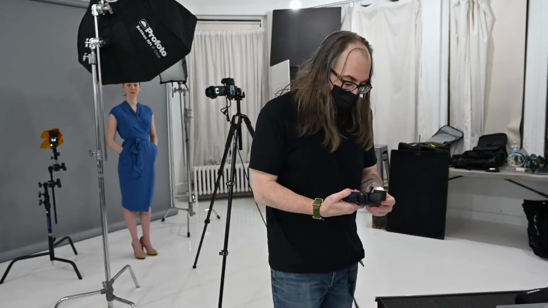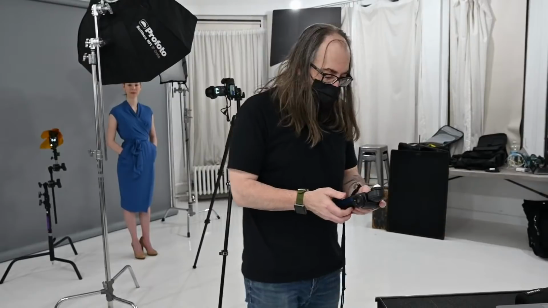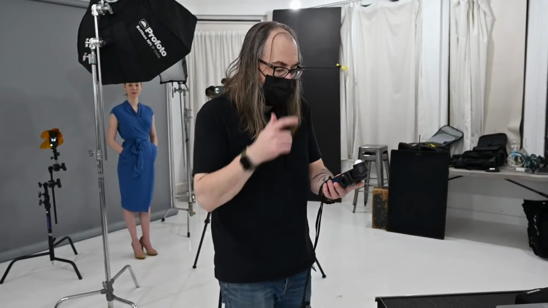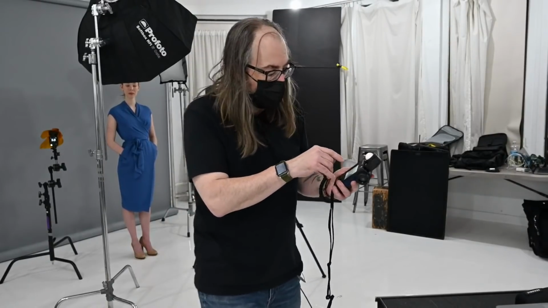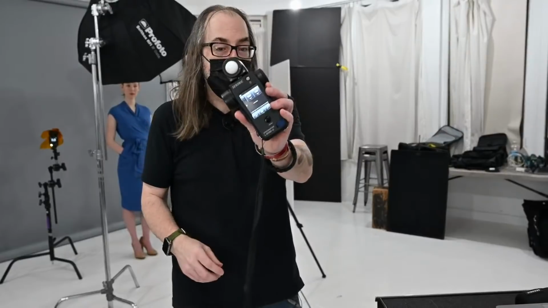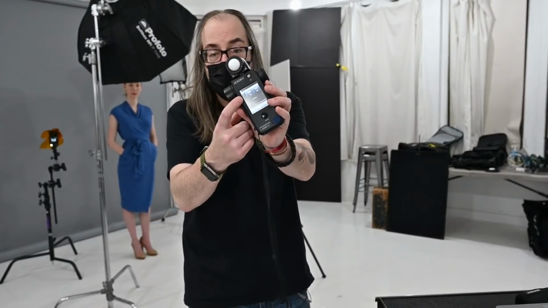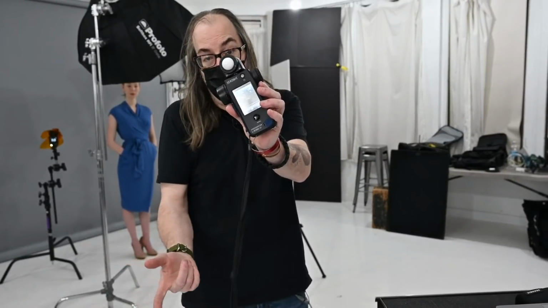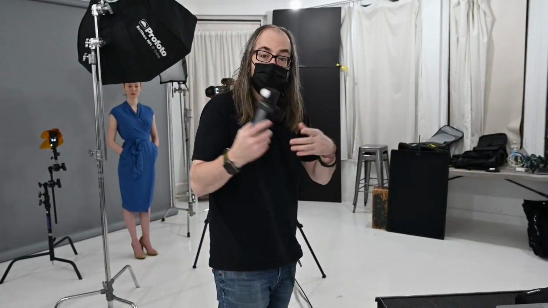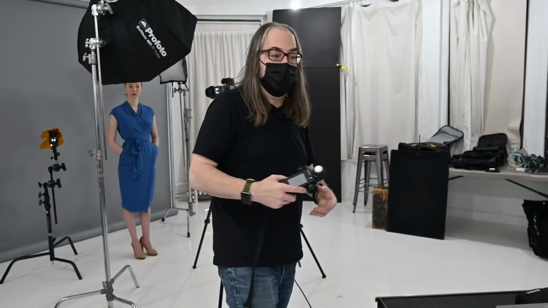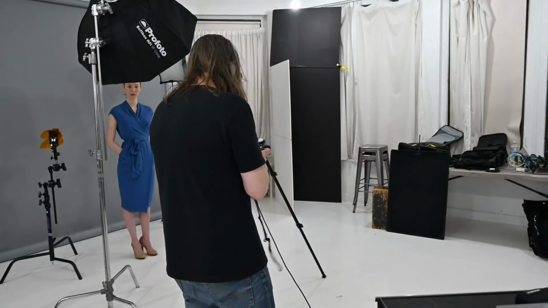Okay, so the way that a light meter works, I mean, this thing can do a lot. I think it turns into a lightsaber, actually. But the most basic thing here is we want to establish an f-stop, right? So I'm going to dial in my shutter speed and my ISO that I want to be at. And then when I fire a flash in the vicinity of the meter, it will tell me how much light is falling. So let's do that.